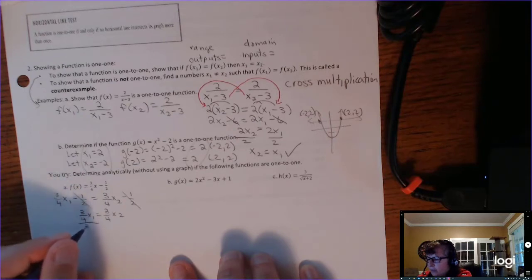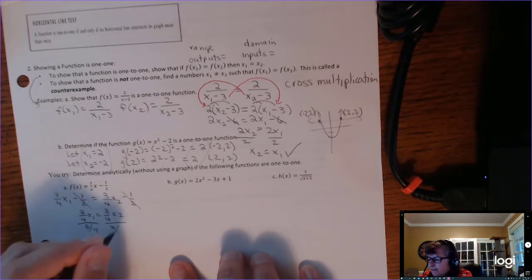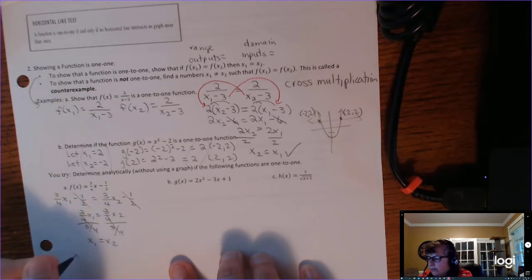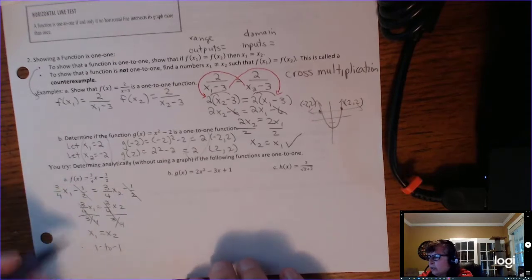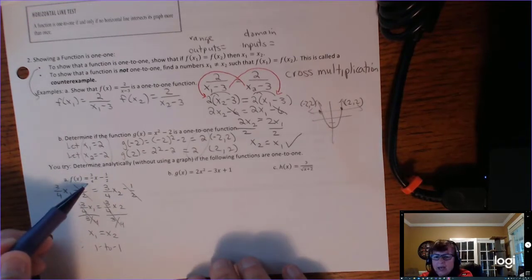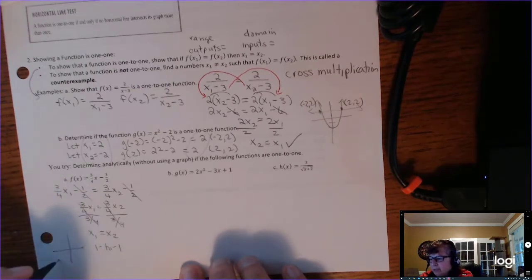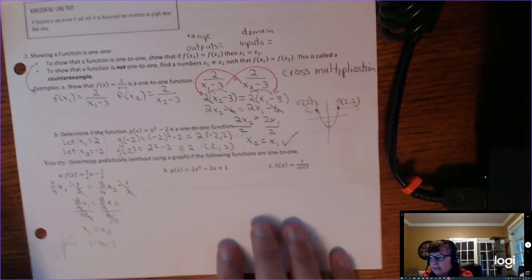Divide out the 3/4. They divide out to 1, therefore x1 equals x2, therefore it's one-to-one. But I'm just showing you the work, but I knew that because this is a line, right? And a line with a positive slope and a negative y-intercept is going to pass the horizontal line test.